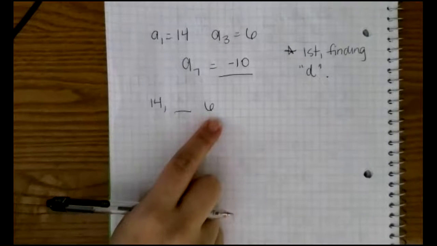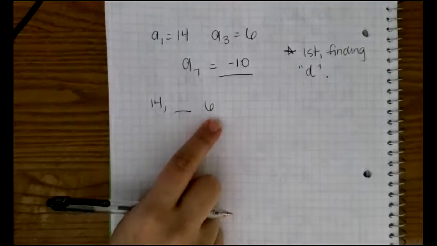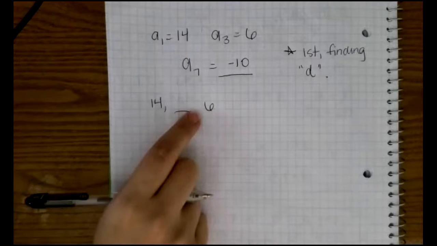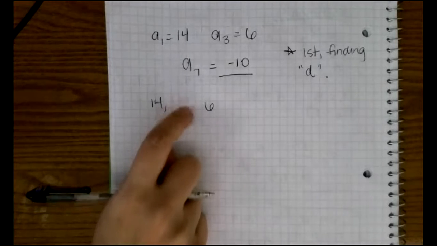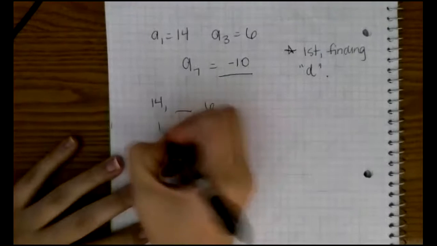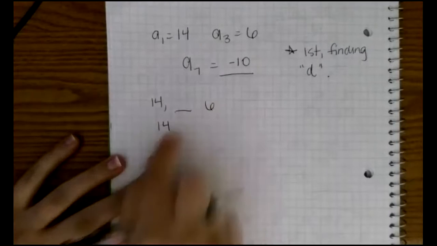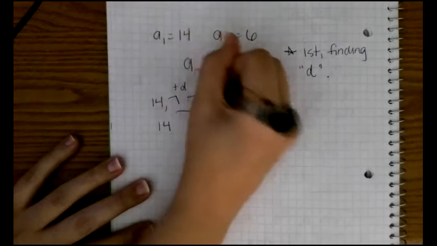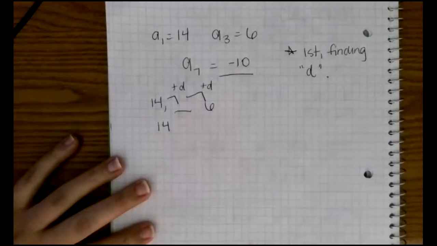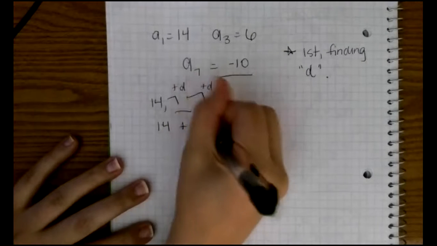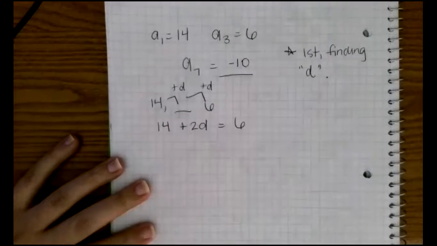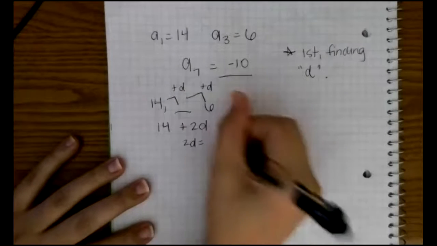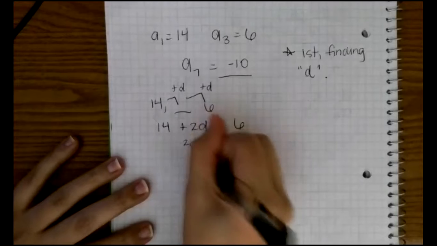So the first thing I would do is find the common difference. I already see it when I look at it because it's just skipping one term. It's just the number in the middle. But just in case you don't see the common difference, right, then it would be 14. I'd have to add the common difference twice to get to 6. So 14 plus 2 common differences to get to 6 would tell me that my common difference is -8. I'm sorry, -4.